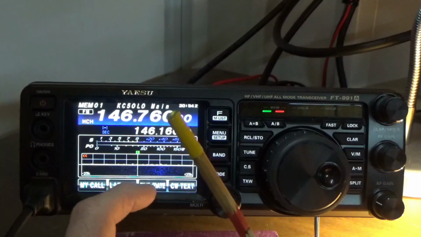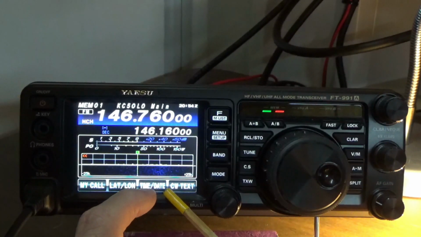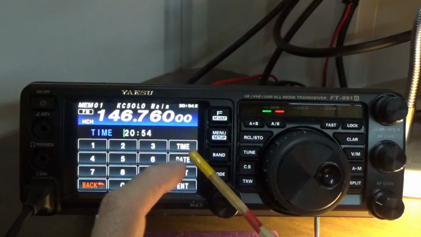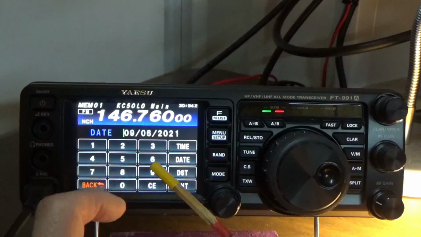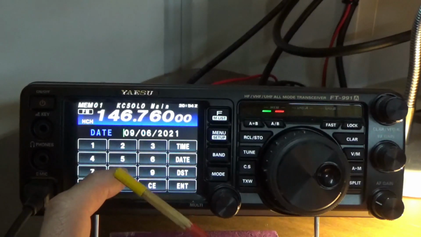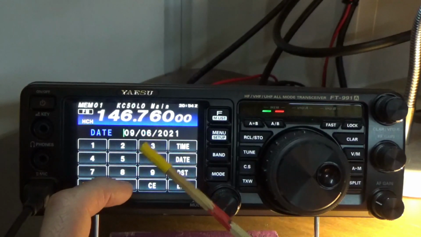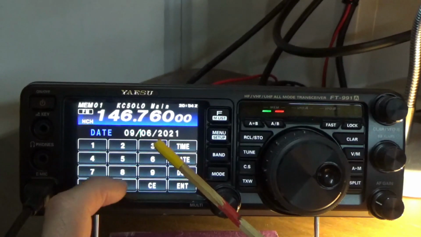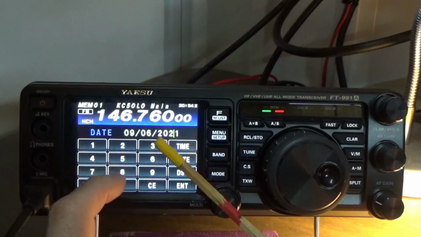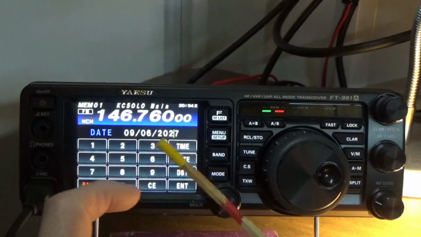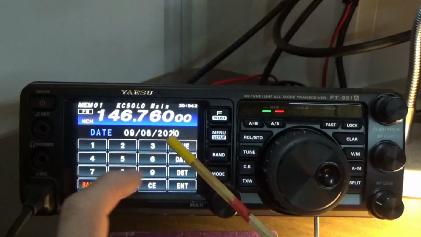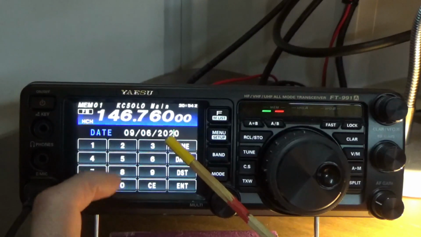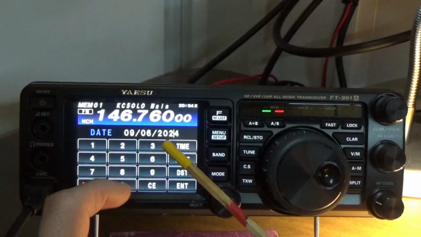So to do that, we press the time and date again. Now we press date, and it's still Monday on Zulu time, but it's 9 o'clock over there. So it's going to be 09/06/2021. Whoops.